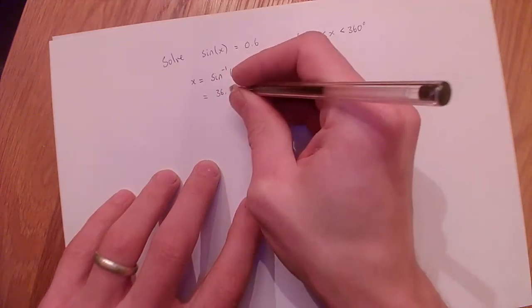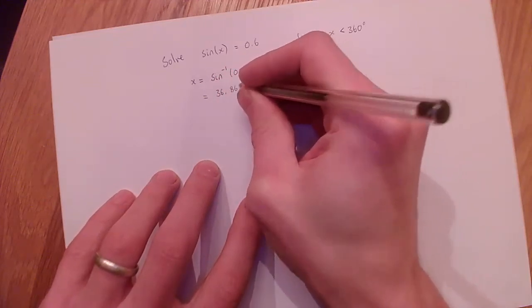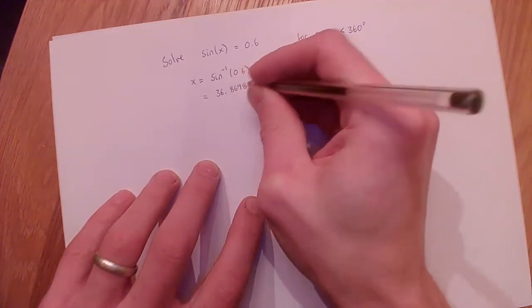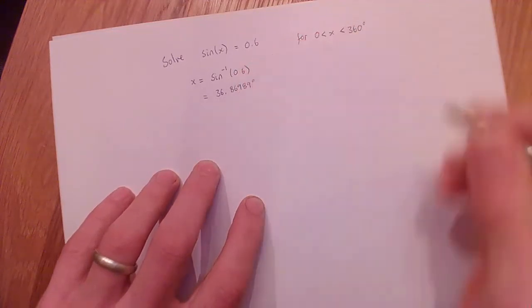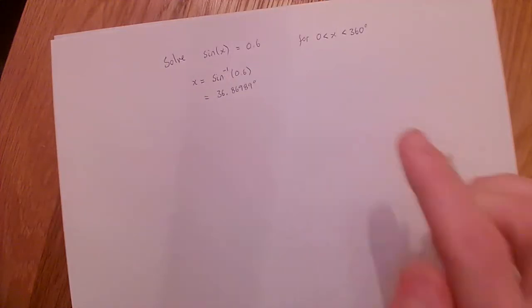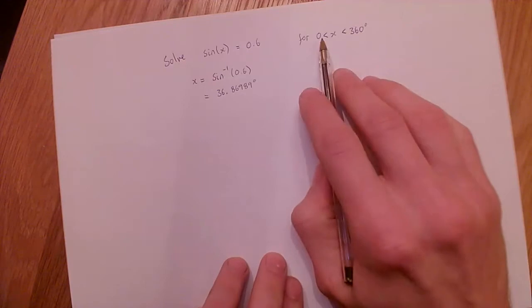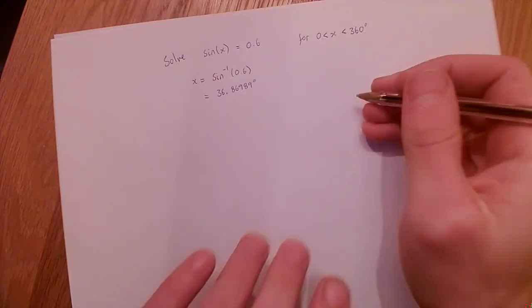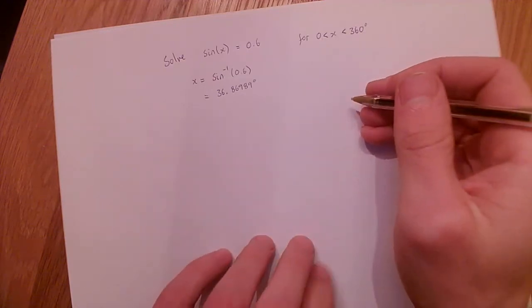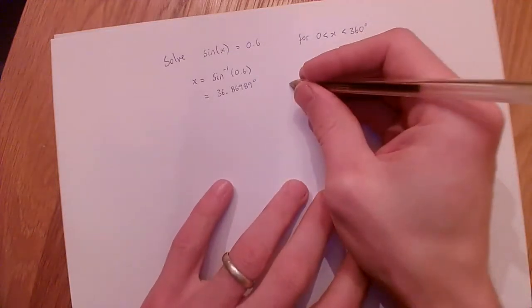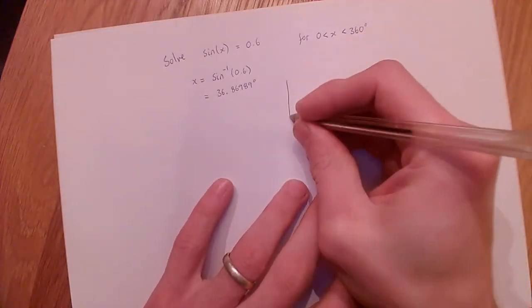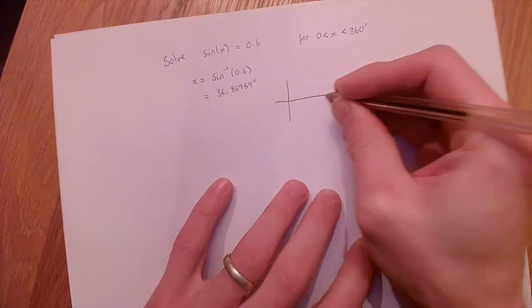It should churn out 36.86989 degrees. Now, that is a value, and it is between 0 and 360, so it's a solution, but it's not the only solution. So I'm going to show you that from two perspectives, and really this is up to you which one of these two methods you use.